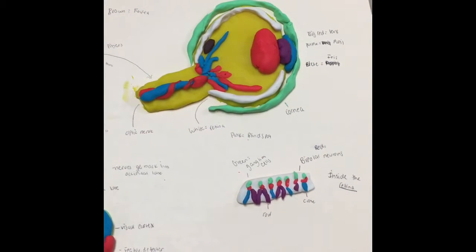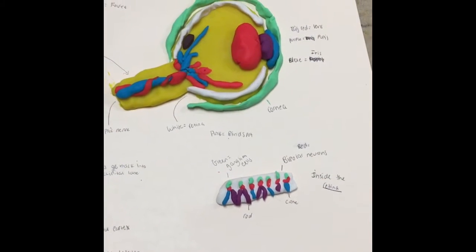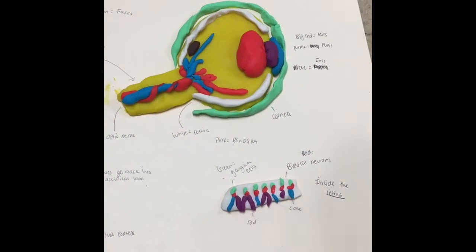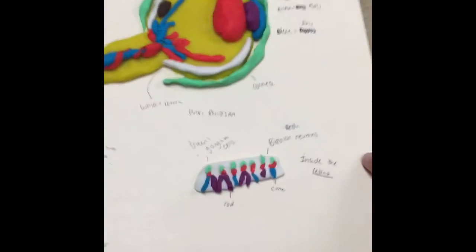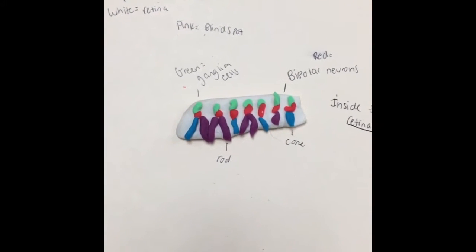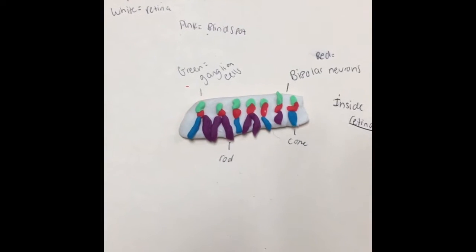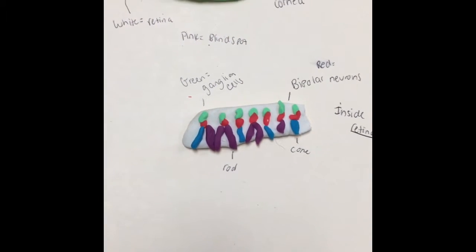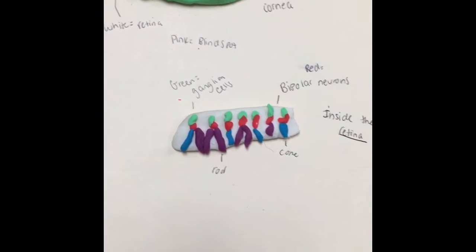Bipolar cells are specialized cells that connect and transmit information from the eye's photoreceptor cells to the ganglion cells that make up the optic nerve. So this is a close-up of the retina, and the ganglion cells are the green at the top, and the bipolar cells are the red at the bottom. And the ganglion cells receive information from bipolar cells and transmit it to the brain for processing.